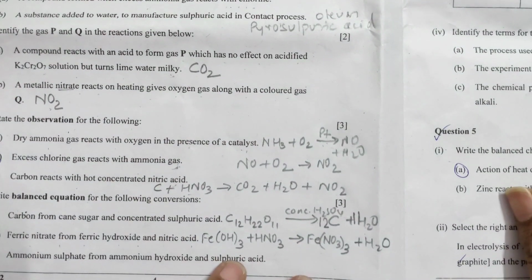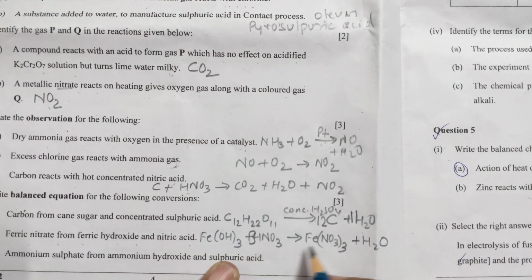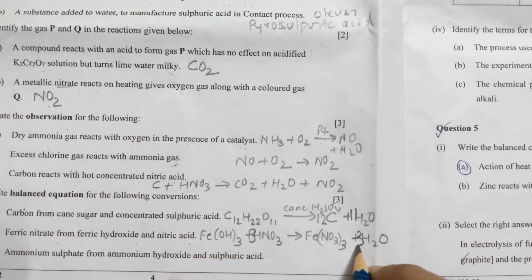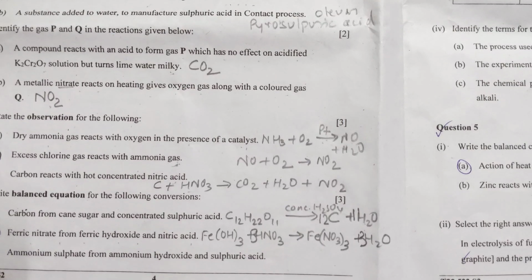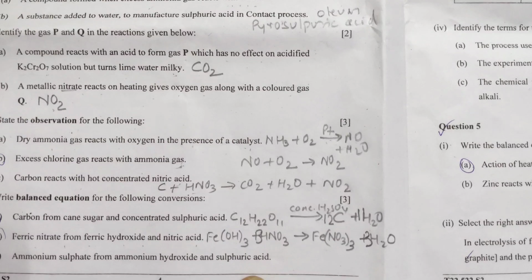And now if we balance it, so here 3H and 3, so 3H here, and it is balanced.